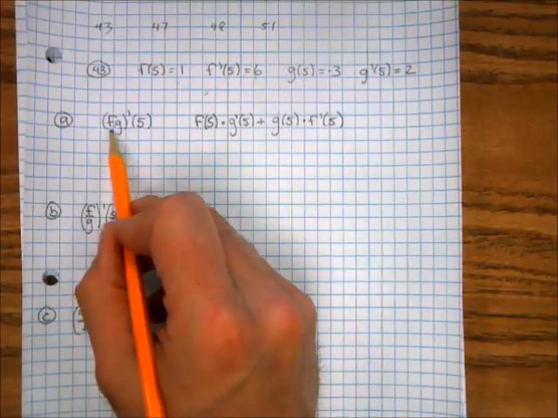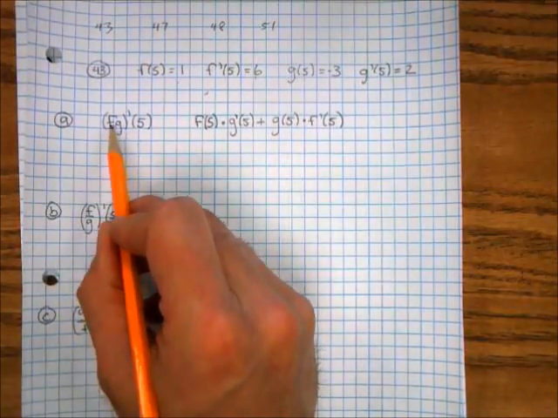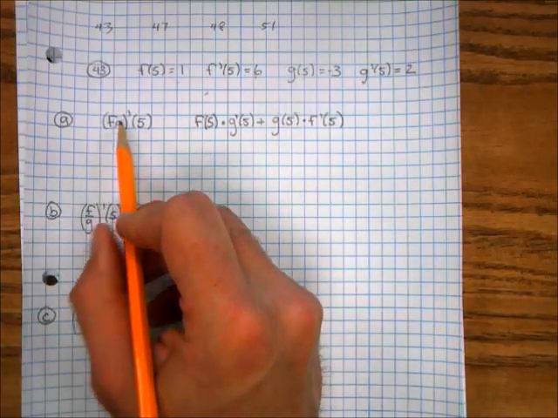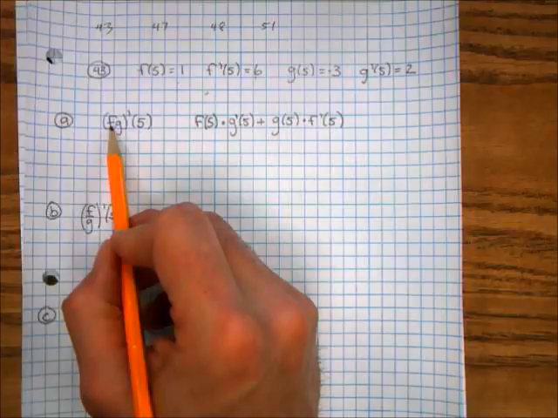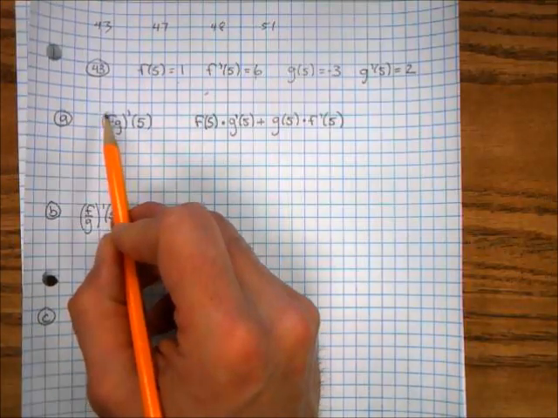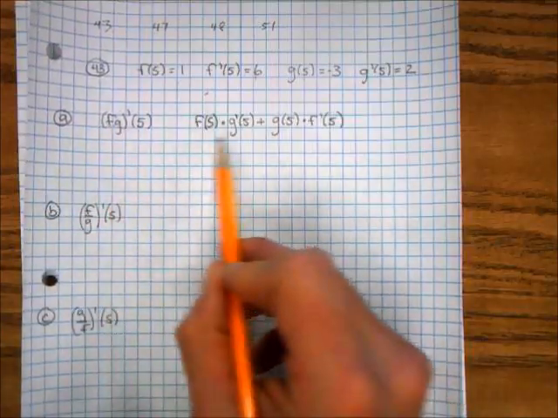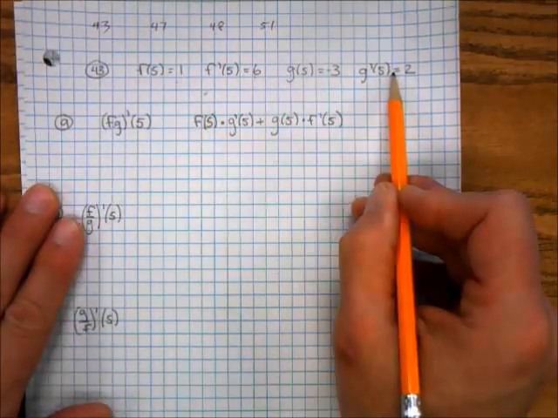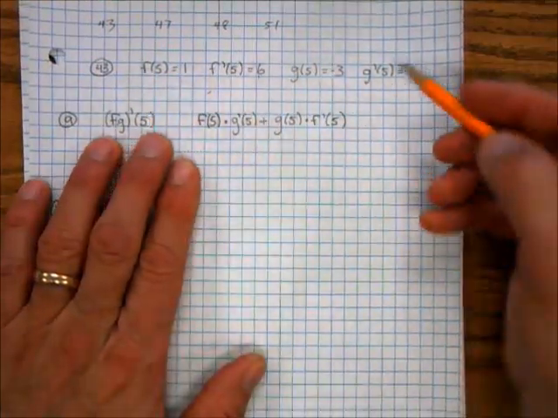So if I have two functions here that are being multiplied, I'm going to use the product rule. And the product rule is simply take one, multiply it by the derivative of the other, then take the other and multiply it by the derivative of this one. And that's what I have right here at 5. Well, these are the ingredients that I need.